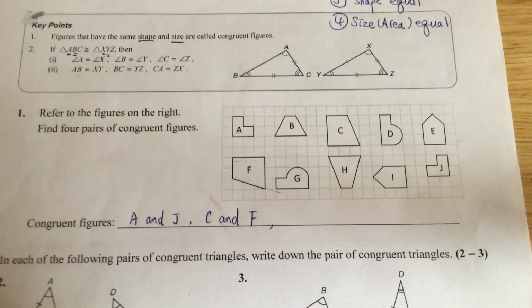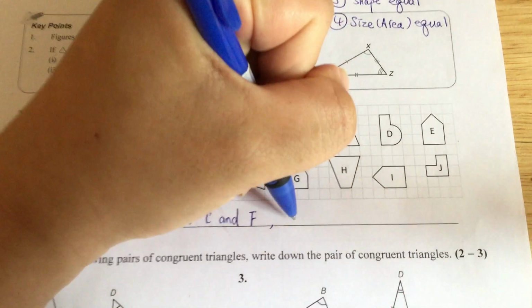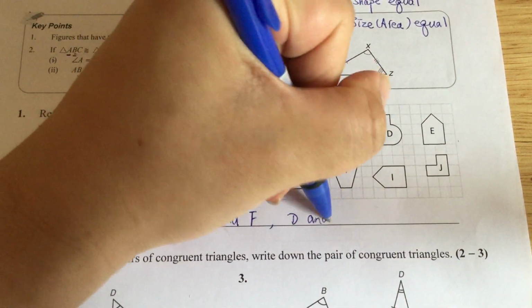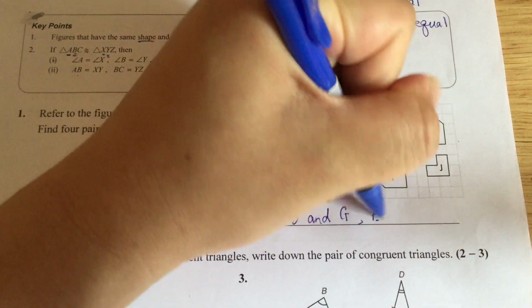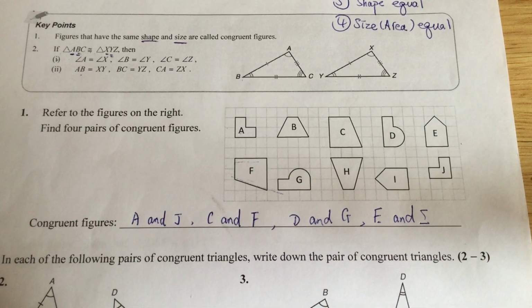Okay, now the other 2 pairs. I will tell you the answer: D and G are also congruent, and the last pair is E and I. So make sure that you know the meaning of congruent.